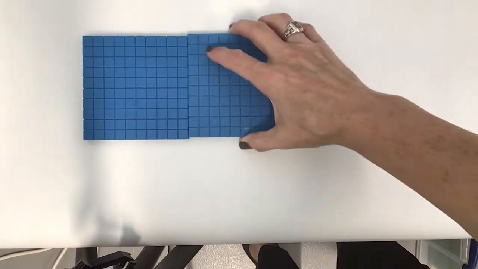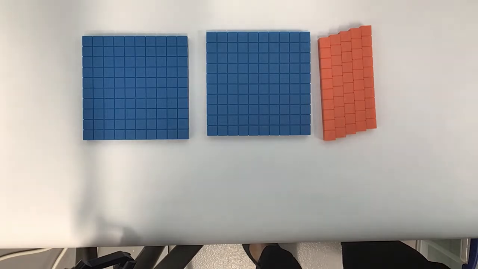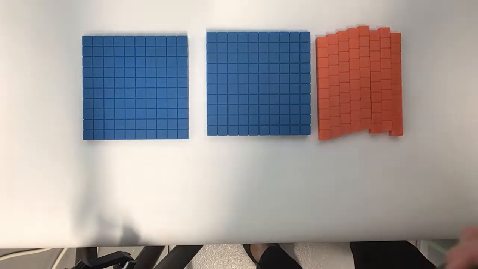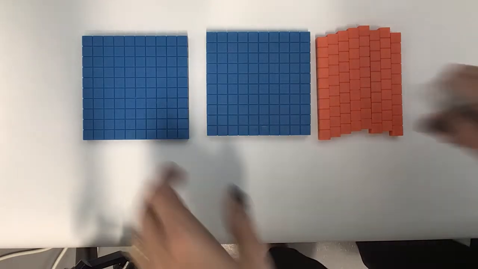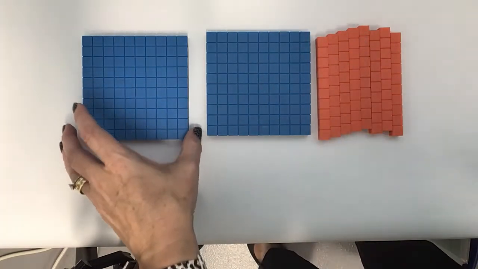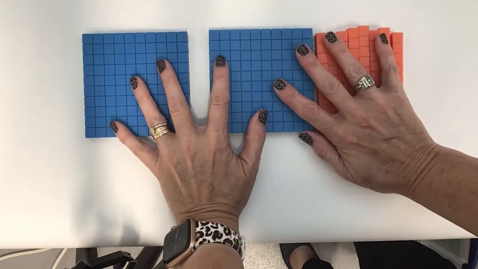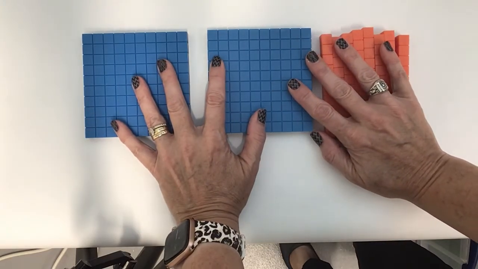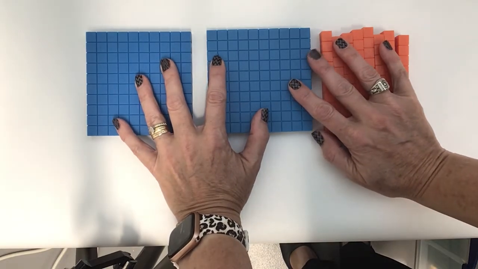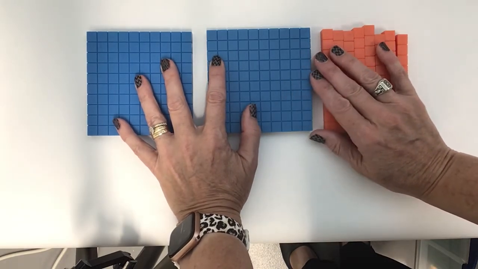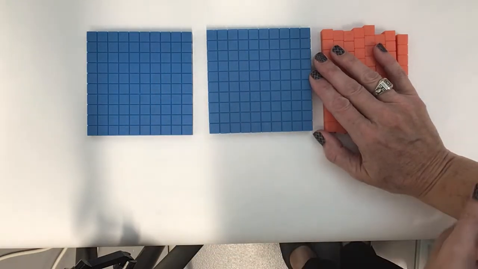So here's my 2 and here's 5, 6, 7, 8, 2 8/10. And I want to divide that up into two equal groups. So if I think about what that problem means, it means I'm taking everything I have, this is my dividend, I'm dividing it up into two equal groups, so 2 is my divisor, and how much is in one group is my quotient, or the answer to my problem.